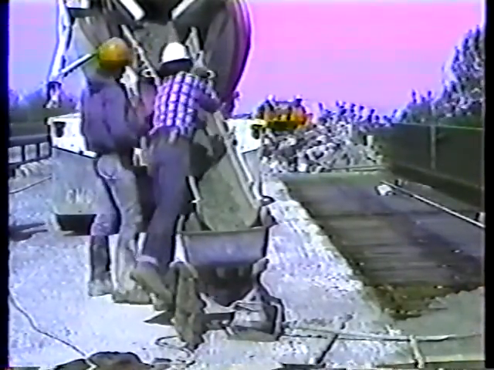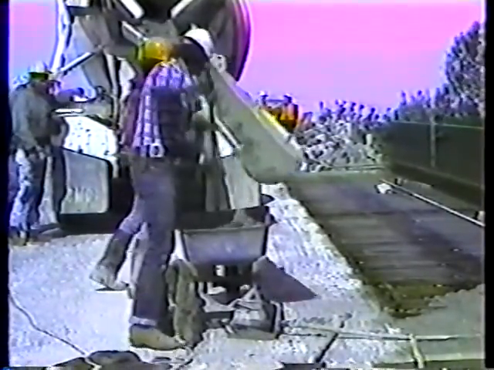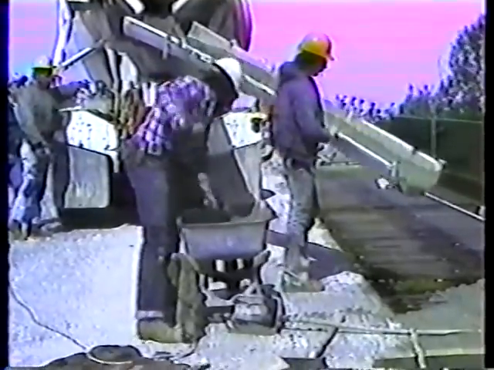And that completes part 1 of the series on concrete sampling and testing. Preparations, sampling, and checking temperature. When you're ready, go on to parts 2 and 3.